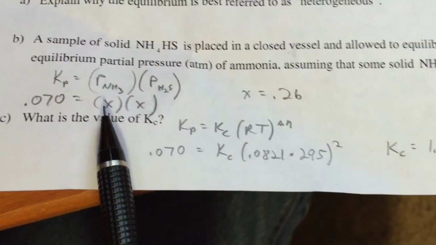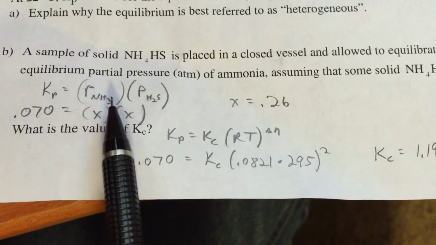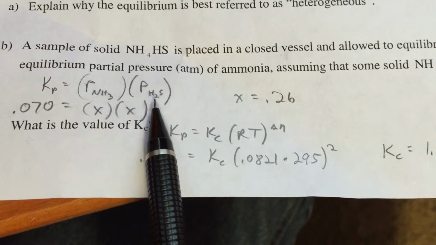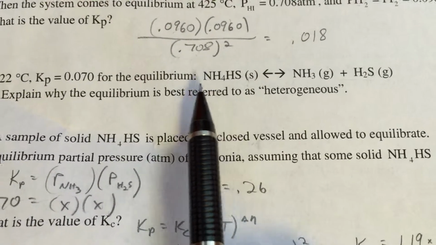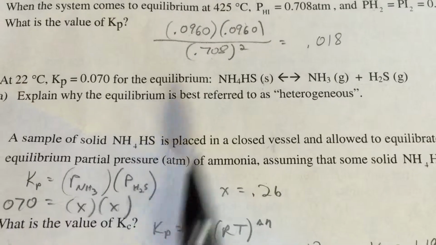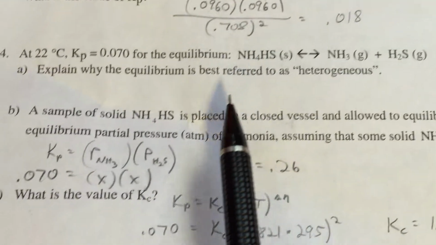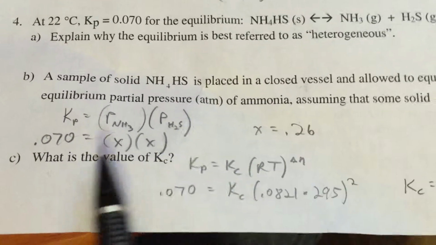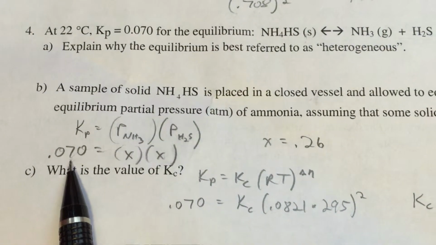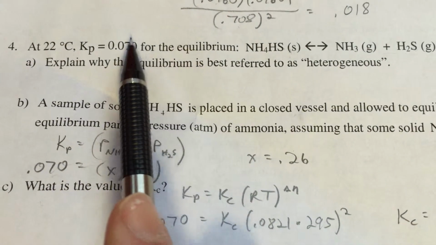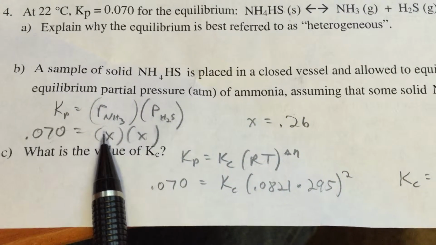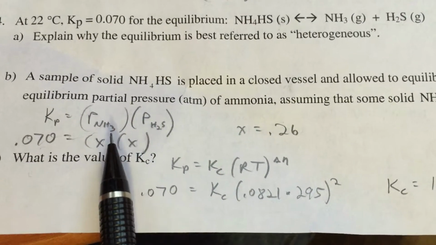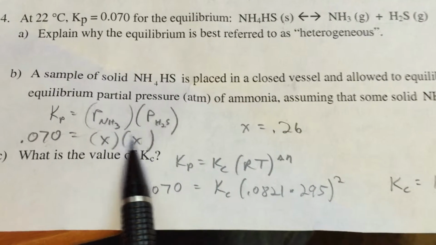So down here in part B, Kp equals pressure of NH3 times the pressure of H2S. There is no dividing by NH4HS because it's a solid. It does not appear in the problem. So 0.07 is given to us right there. It's the equilibrium constant. And we need to just find out x.